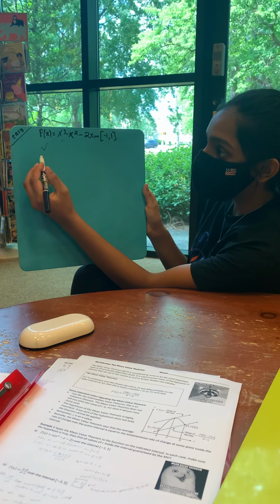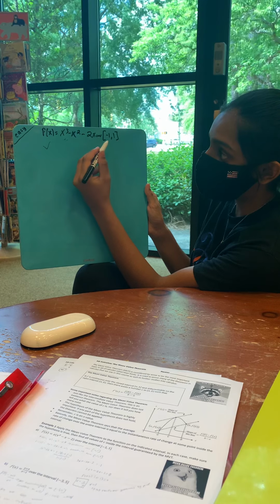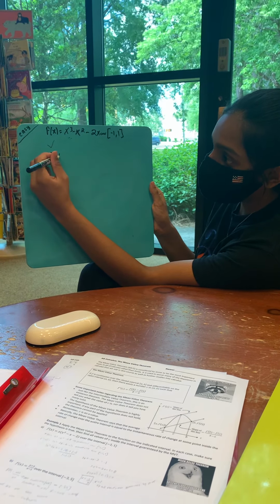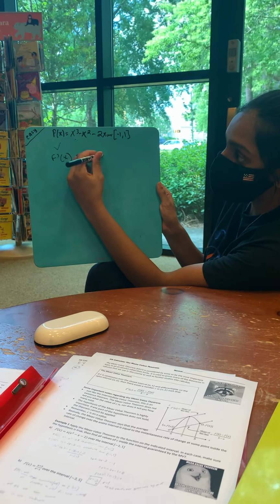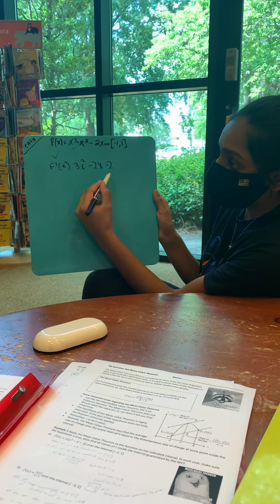And then the second part is it has to be differentiable over the open interval, so from -1 to 1. So to do that, let's derive. F prime of x is just going to be 3x squared minus 2x minus 2. And over this interval, it is differentiable.